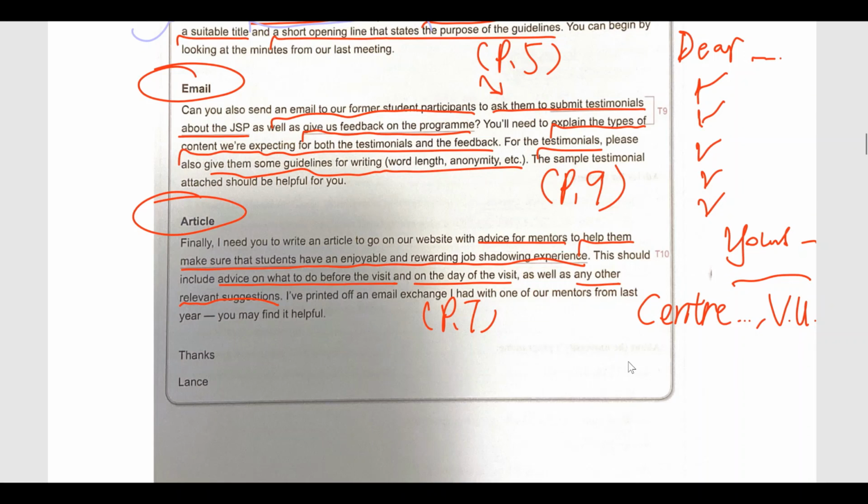Okay, now you can start doing this paper for practice and to warm up yourself for the uniform test tomorrow.